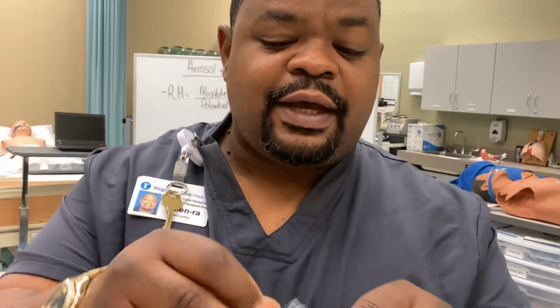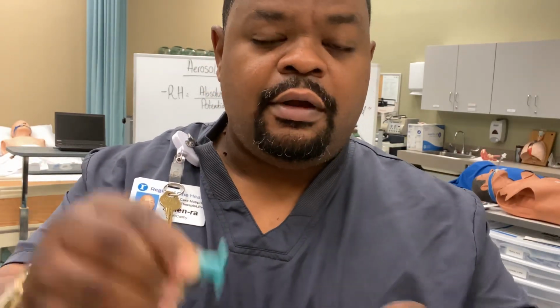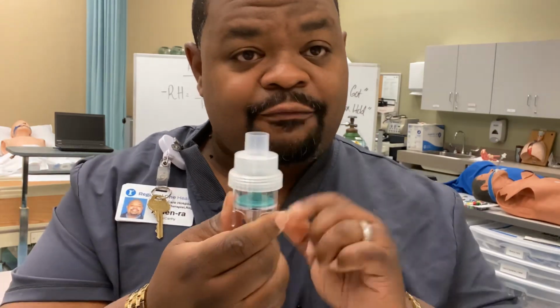This green device here is your baffle. This does all the magic in a small volume nebulizer. What it does is it converts big particles into what? Small particles, and you can see them. That's always in there. If this is not in here, then your medicine would not nebulize, right? It has to have a baffle, okay? So this would be the small volume nebulizer, which is the medicine cup.